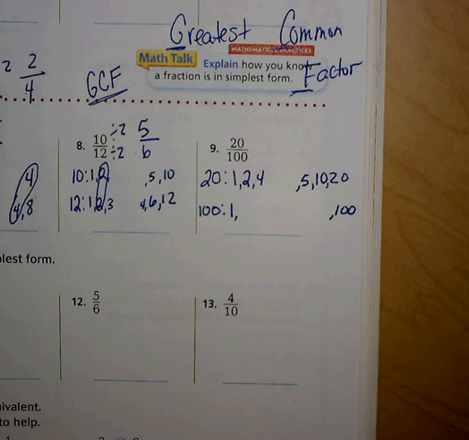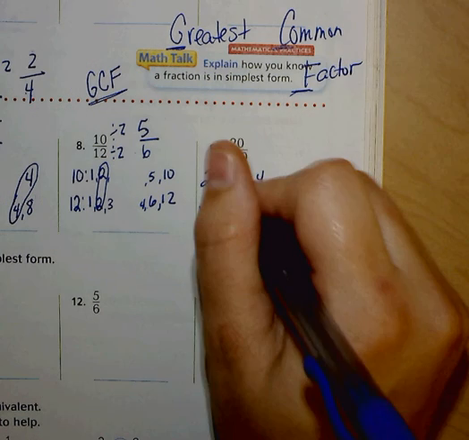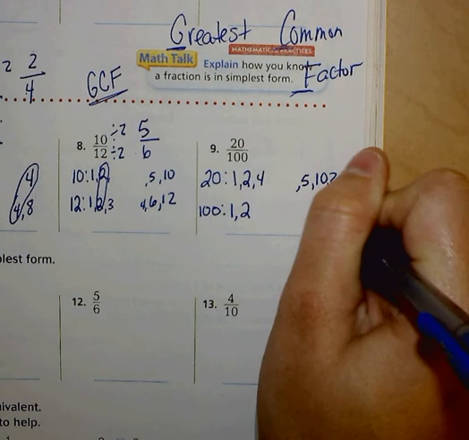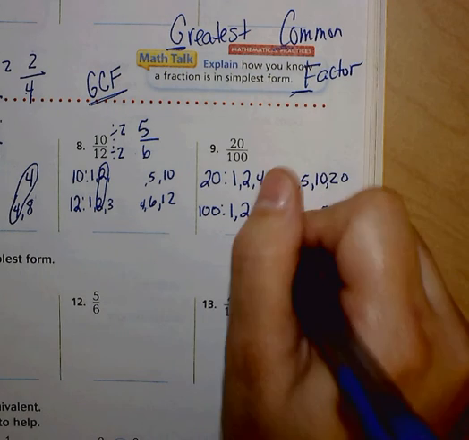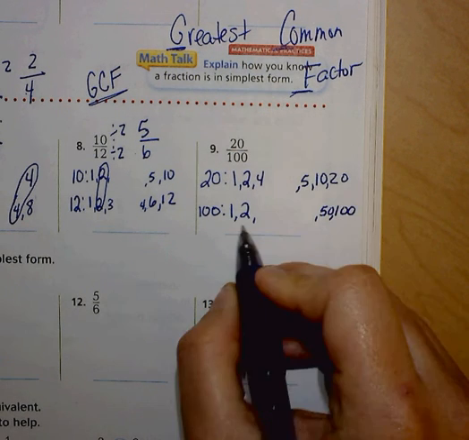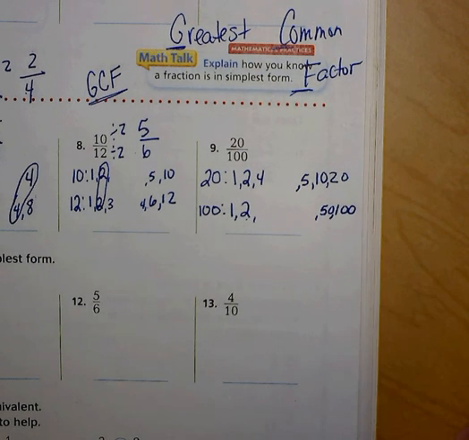What about 2? 2 and what? 50. Good. Remember, Miss Prescott likes to think of when I see 100, I like to think of quarters. Okay? So 2 and 50.